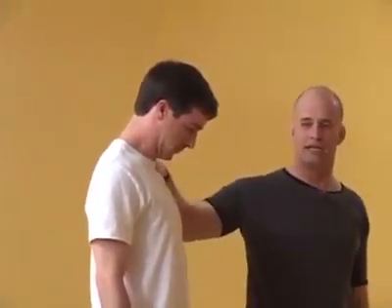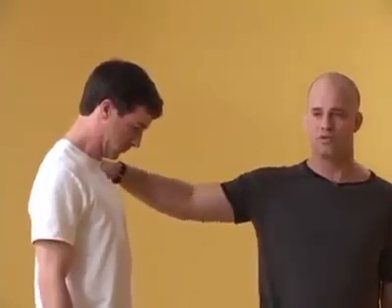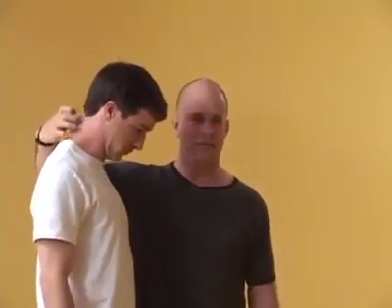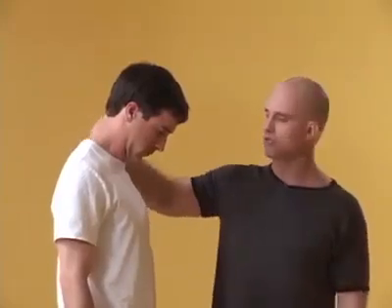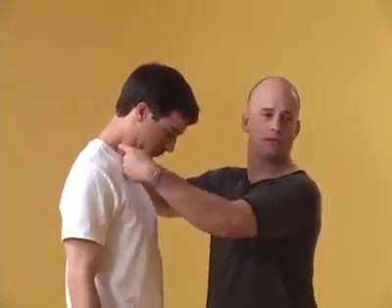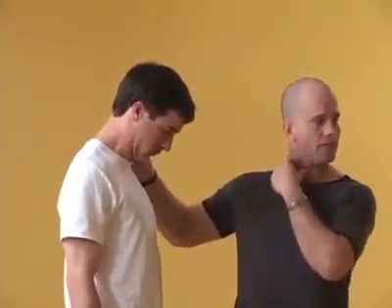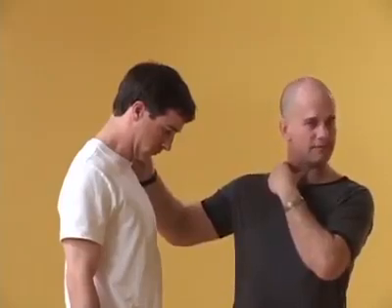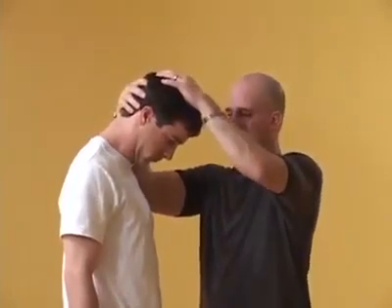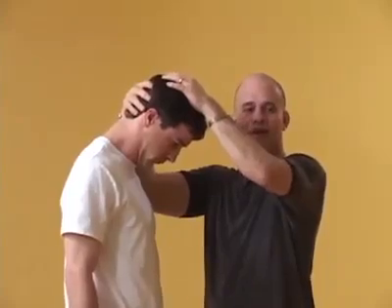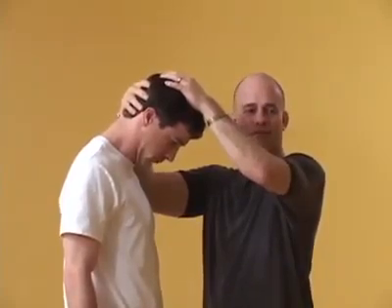Now, just looking at him, we wouldn't know. Is it because he's too tight back here? That would be a tensile problem. Or is there something deep in his cervical vertebra, the vertebra of his neck, where that's as far forward as he can bend? Well, I go like this, and he'd have to tell me where he feels the strain.